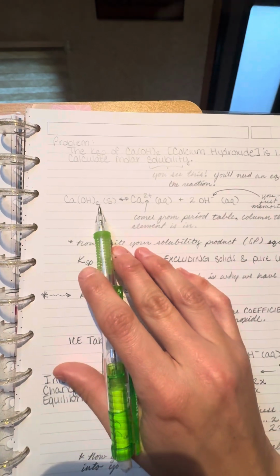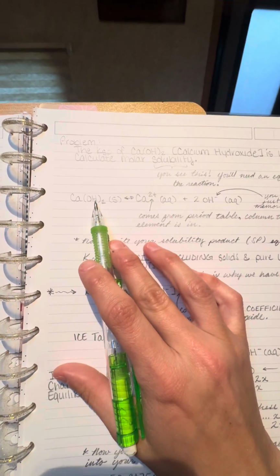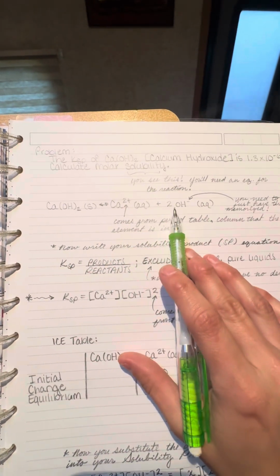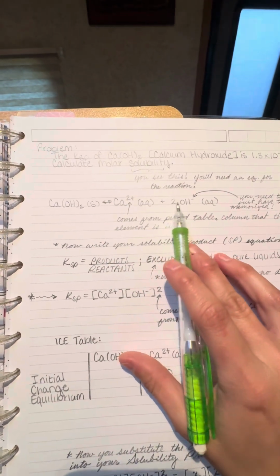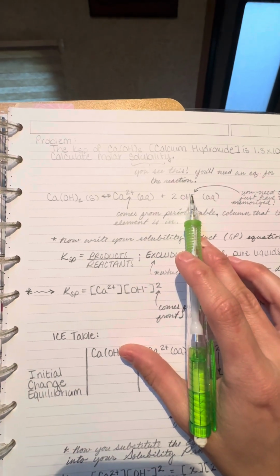So we have one calcium. Okay, so there's only one calcium. That's the charge, not how many there is. And we see that there's two hydroxides. So we need a 2 as a coefficient over here for our hydroxide to balance the equation.